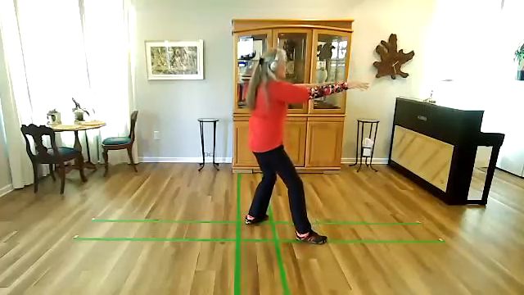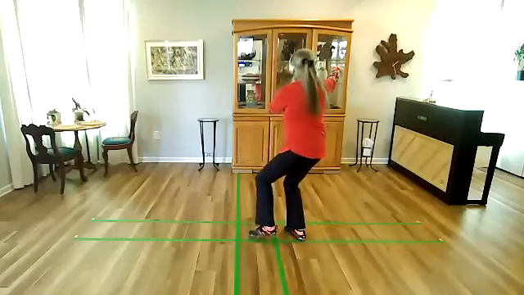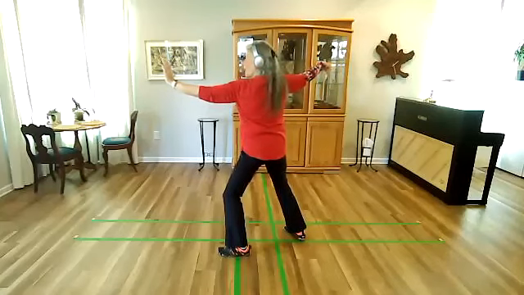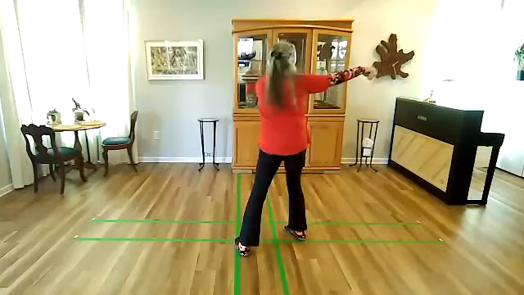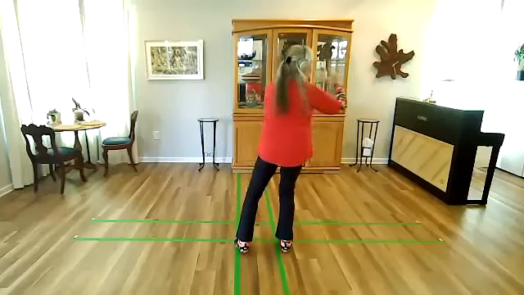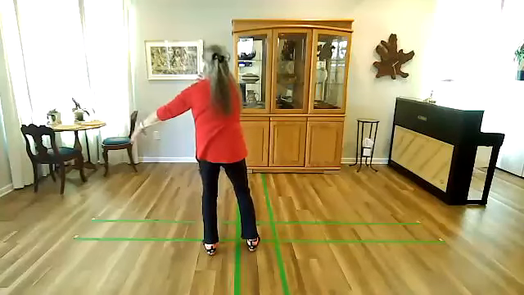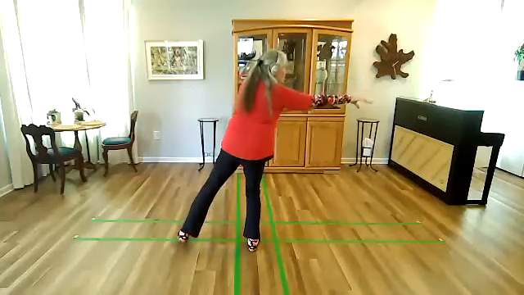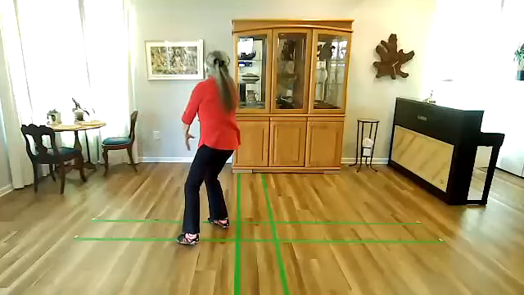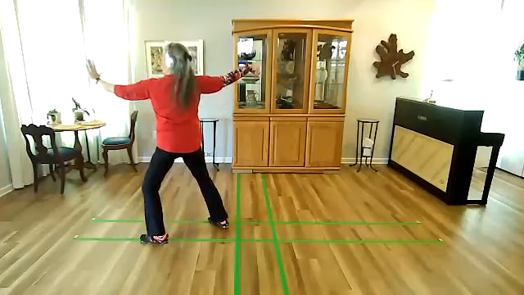Single whip. Cloud hands. 1. 2. 3. This is the one where you step to the corner and make a hook, step out, and single whip.